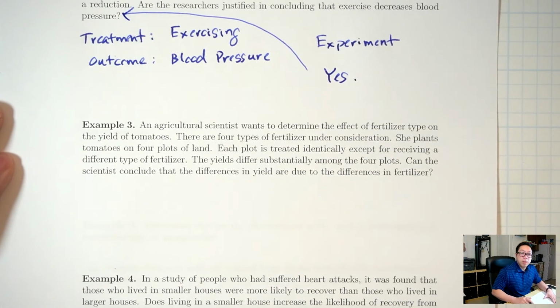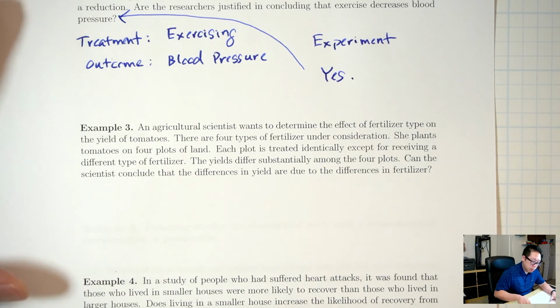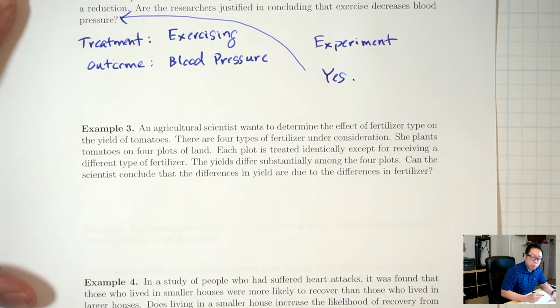Example 3. An agricultural scientist wants to determine the effect of fertilizer type on the yield of tomatoes. There are 4 types of fertilizer under consideration. She plants tomatoes on 4 plots of land. Each plot is treated identically except for receiving a different fertilizer. The yield differs substantially among the 4 plots. Can the scientist conclude that the differences in yield are due to the differences in fertilizer?